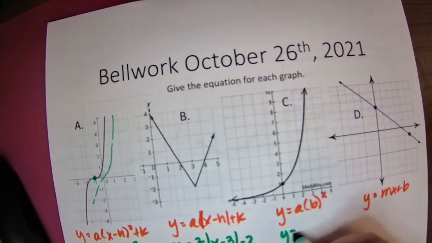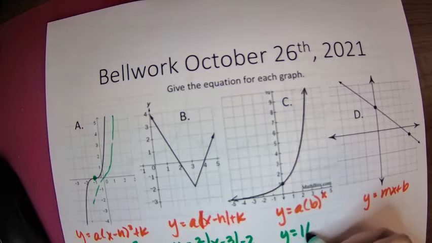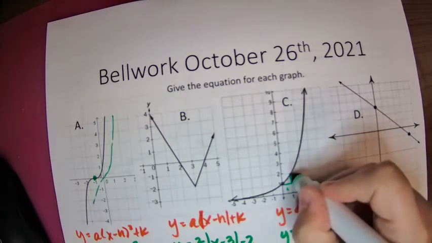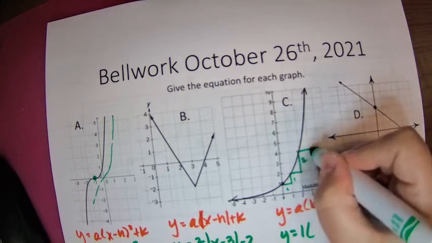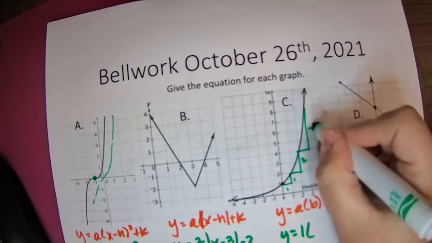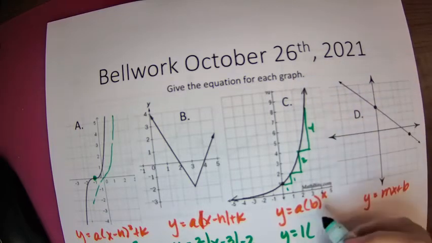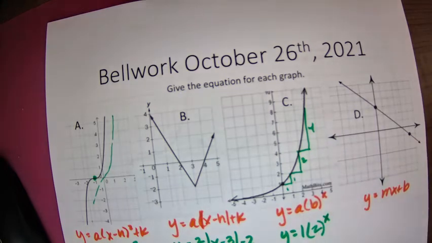This one I gave you the standard form. Remember, a is where we cross the y-axis. In this case, it's 1. But to get from here to here, I went up 1. And then to get from here to here, I went up 2. From here to here, I went up 4. So what's happening each time? Well, we're doubling. So our rate is 2 to the power of x.